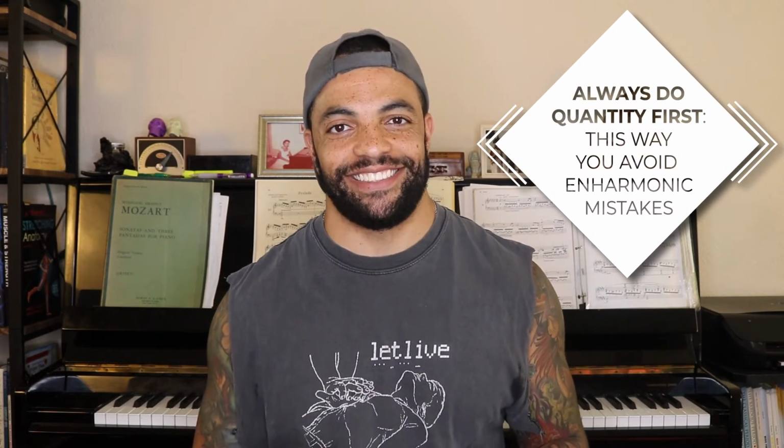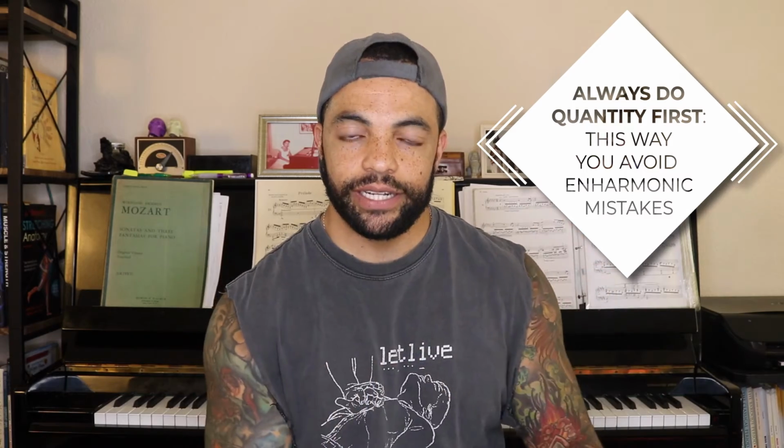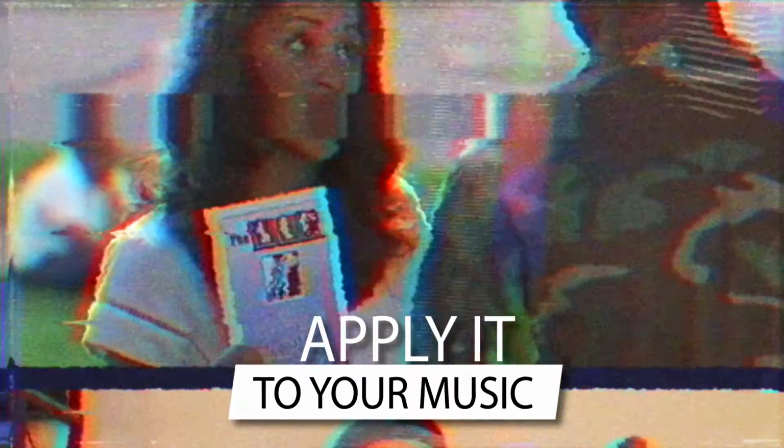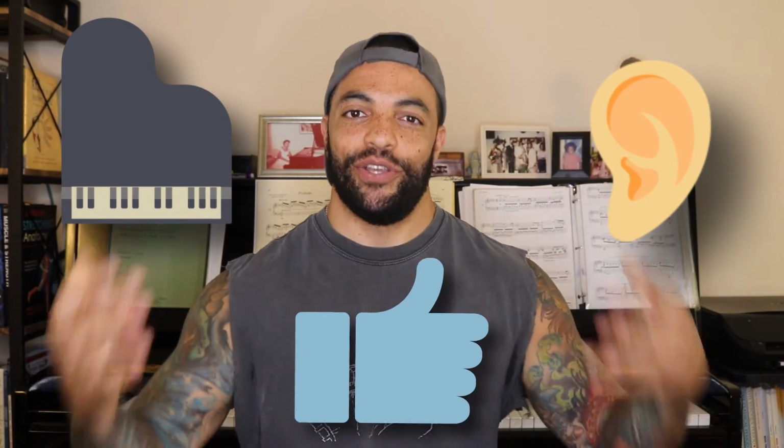Next, when you are trying to determine an interval, you must always, always go quantity first. Quantity and then quality, and then you will avoid making enharmonic mistakes. And lastly, and as always, apply it to your music. Read it, apply it. So look at the relationship between notes. Ask yourself, what kind of interval is this? Play it, hear it, be it. You will understand the concepts if you have a direct relationship with your instrument and said concepts.